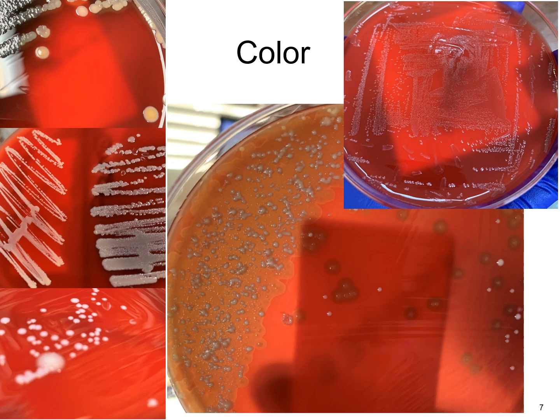When we look at color, again, you have that hemolysis of the agar here, but these organisms are kind of grayish, transparent, and then you have some that are white. These colonies up here at the top all have a whitish gray look to them.